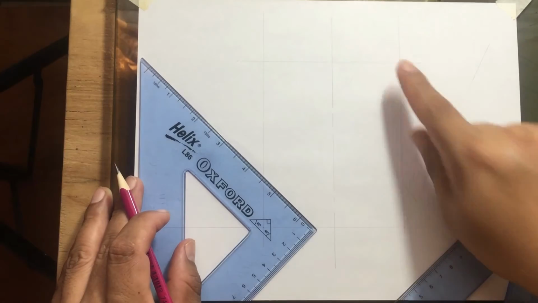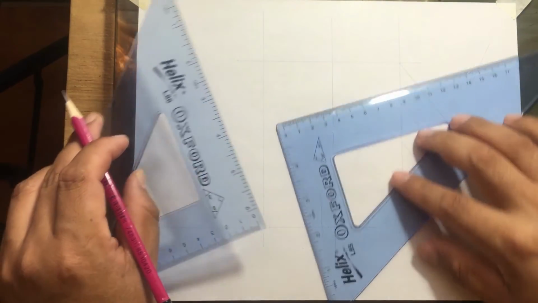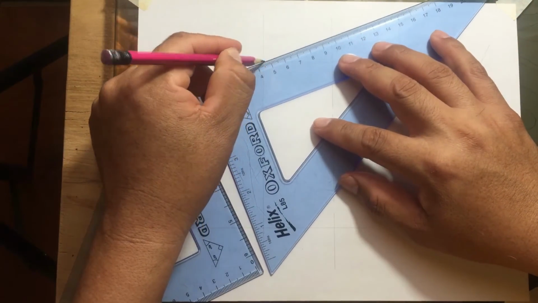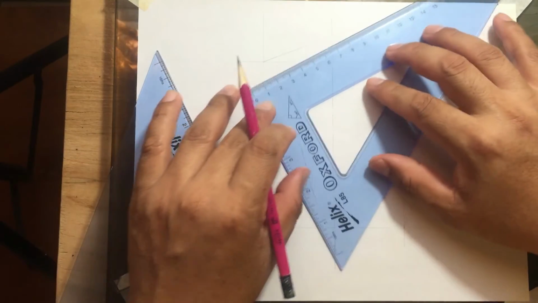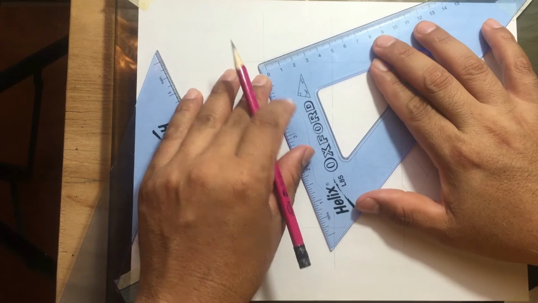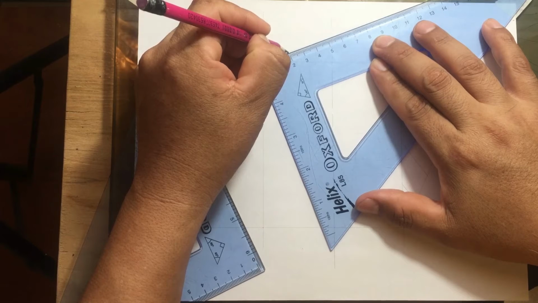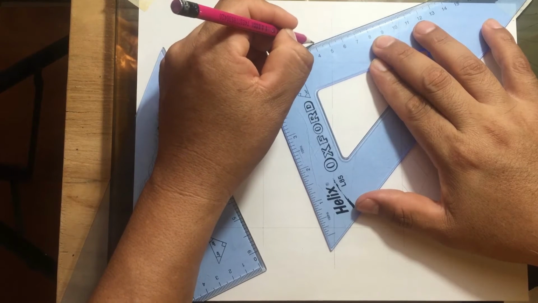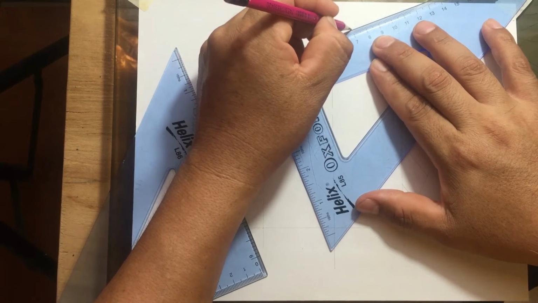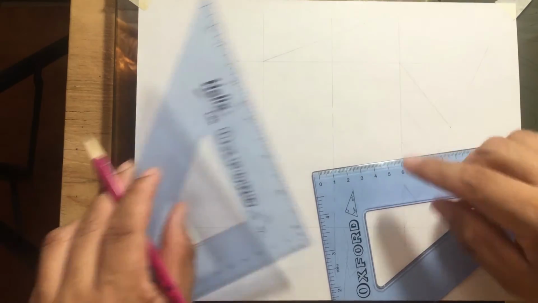And the same thing I need to do here, but because it's half, then I divide this into 8. Any angle? Here I'll decide to say every 10 millimeters, or every 1 centimeter. So it'll be 1, 2, 3, 4, 5, 6, 7, 8. And join the 8 to the last point here.